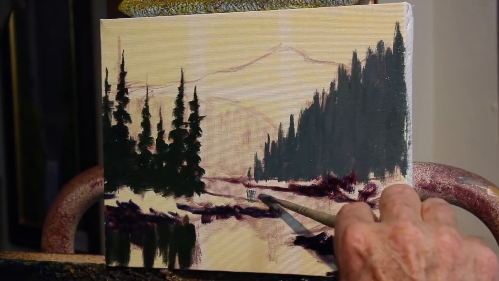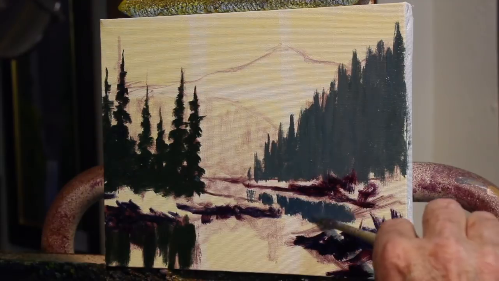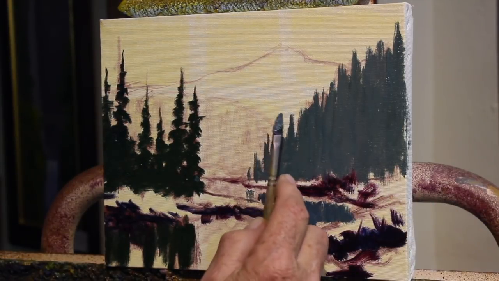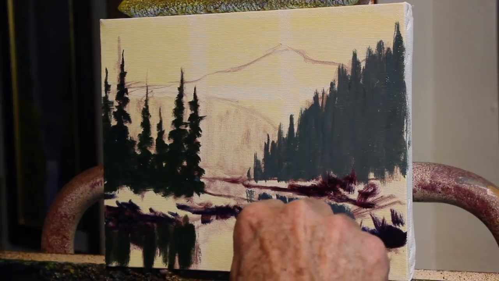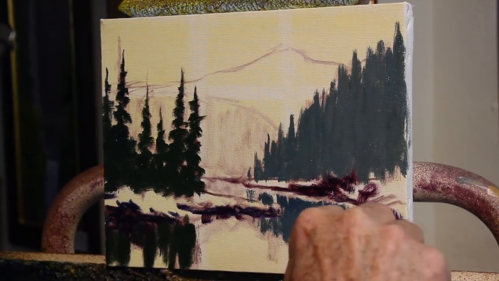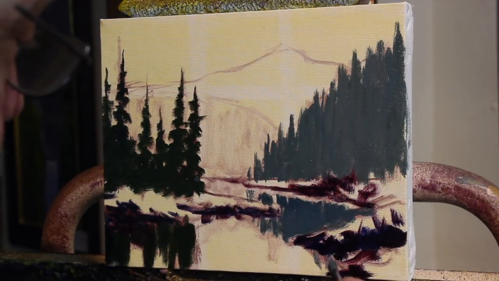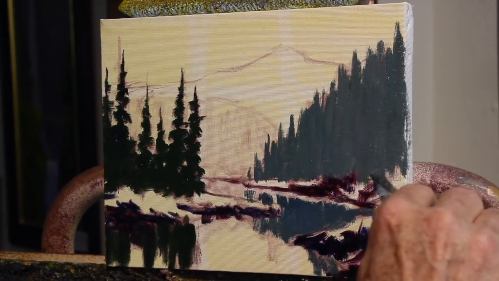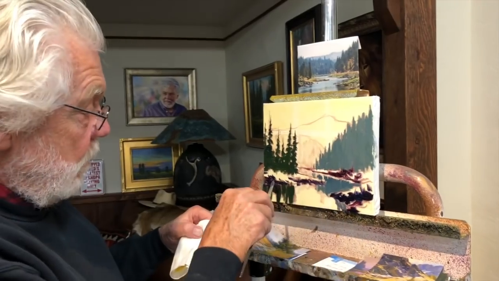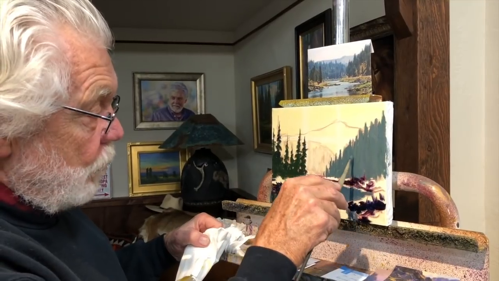Okay, now I've got that in, so now I'm going to come down here and get this reflection color in the water. Let's see, I'm going to measure that image right there. That tree comes down to there. So my reflections will stop here because the land is stopping, and there may be a few more things that stick out down here. But okay, there's my closest verticals here, here, and here. This is my first midtone.